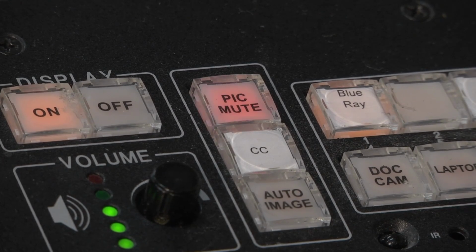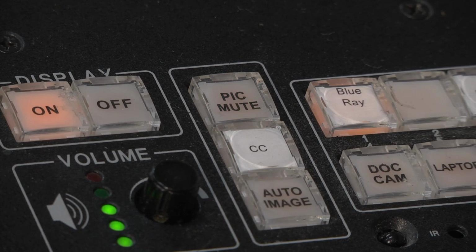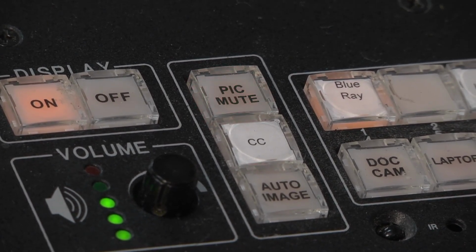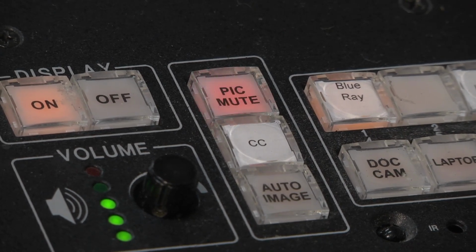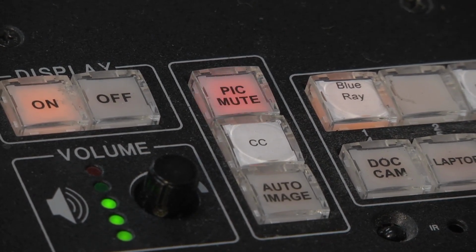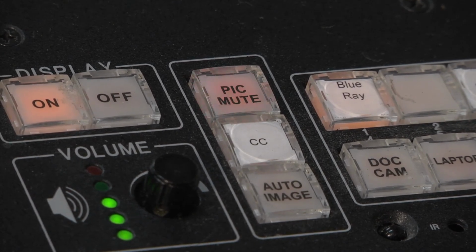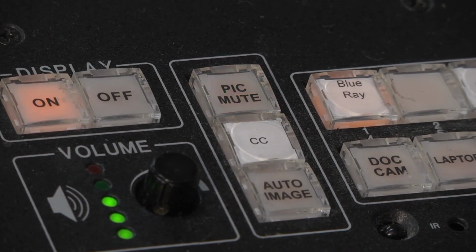Couple things about Pic Mute. The projector's still on. You're still burning lamp time. So if you are going to wait like a half hour or 45 minutes, go ahead and turn the projector off. Bulbs are kind of expensive. The newer projectors don't have them, so we're not so worried about it. And then some of the rooms actually have some programming in it to where if you leave it on Pic Mute too long, the projector may shut itself off.